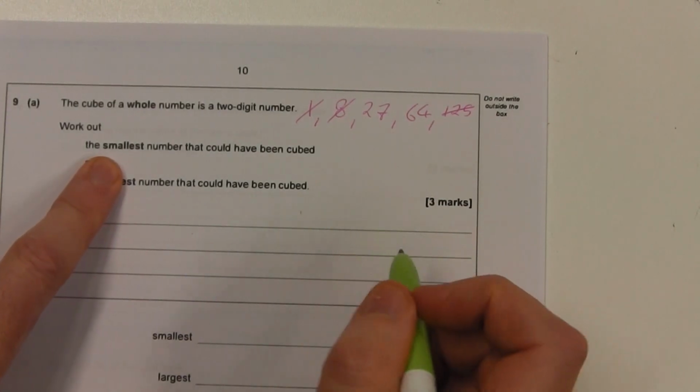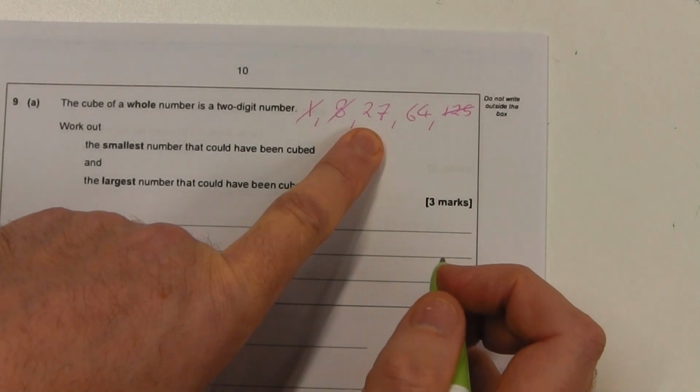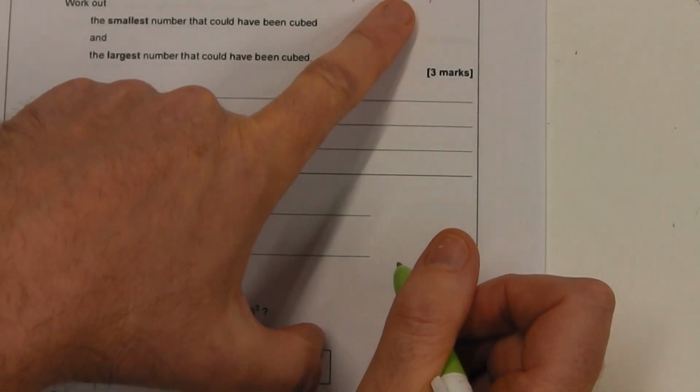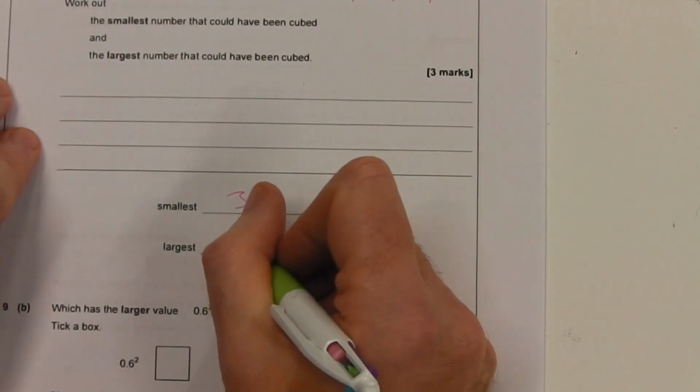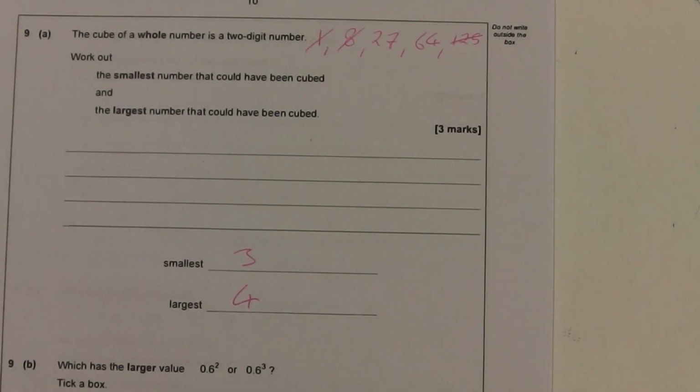So we now want the smallest number that could have been cubed, and we said 3 cubed gave us 27, so that's 3 there. And the largest number, well, 4 cubed gave us 64, and that's what they were after there for that one. Okay, I know that caught a few out with that.